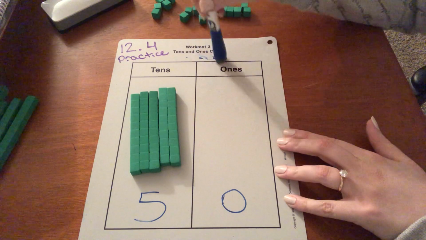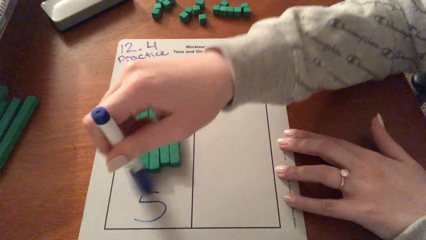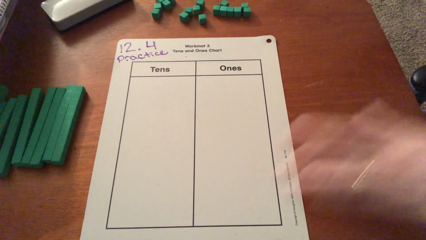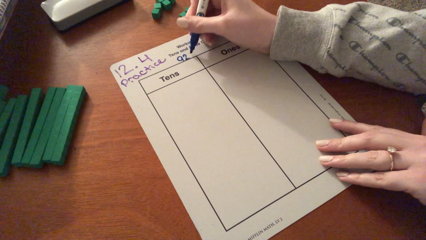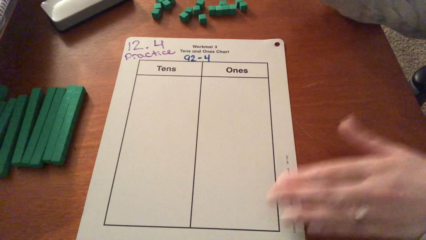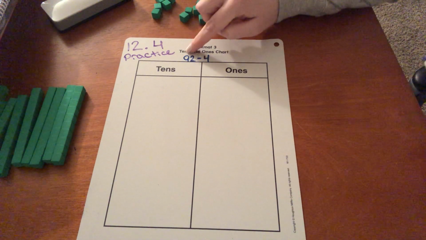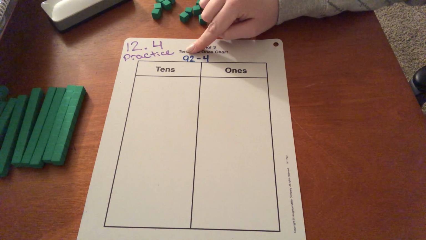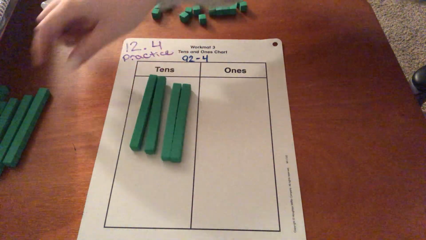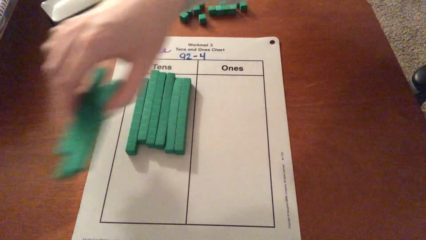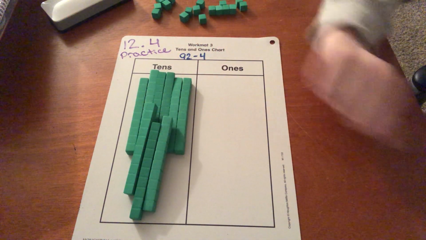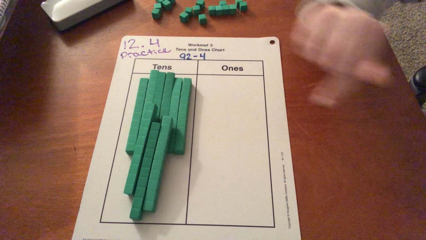Pretty cool stuff. All right, I think we have time for one more. So let's go ahead and get that set up. Number 5 says 92 minus 4. Which number is bigger here, 92 or 4? Awesome. How many 10s do I need to put in the 10 spot? Wonderful job, 9. 1, 2, 3, 4, 5, 6, 7, 8, 9. Kind of stacking them on top of each other, but you can still see that there's 9 here. And how many 1s go into the ones place for 92?